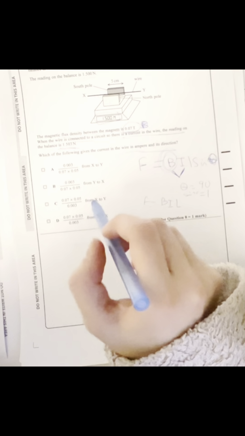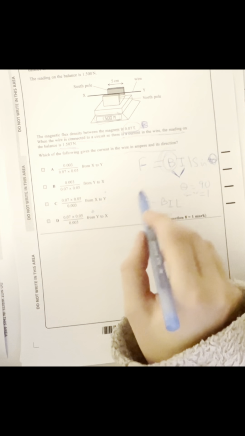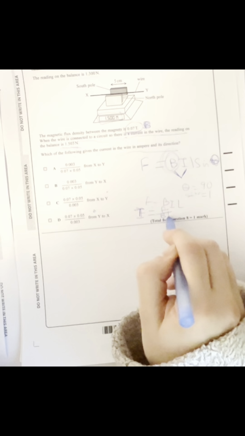0.07, sorry, and I is, what is I exactly? Oh, we need to find I. Okay, so I would be F over BL. So what is F? F is 1.503 newtons.